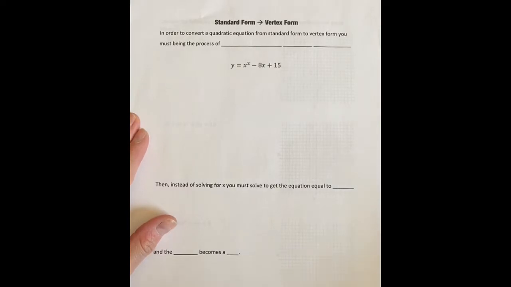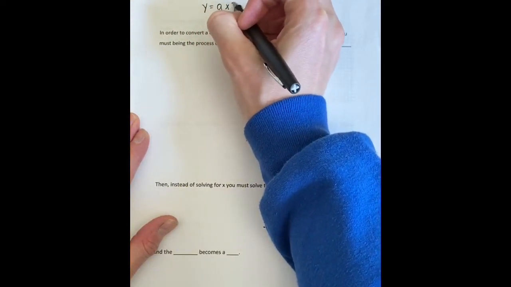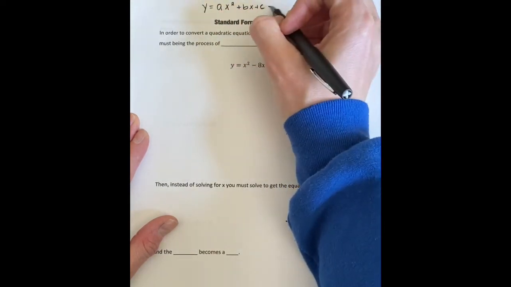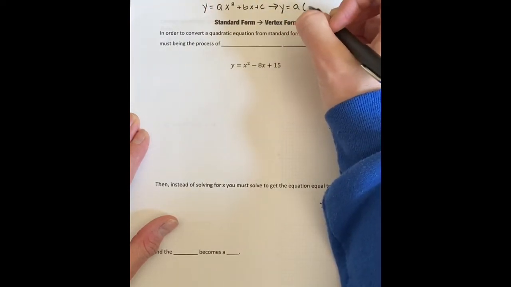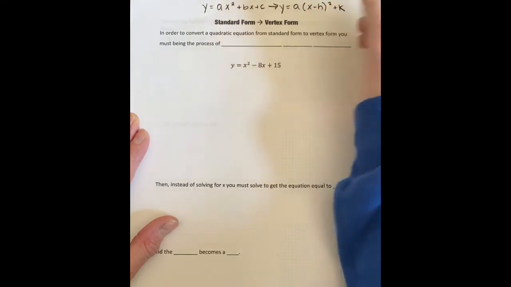Now remember, standard form is y equals ax squared plus bx plus c. And we want to go to vertex form, which is y equals a, x minus h squared plus k.